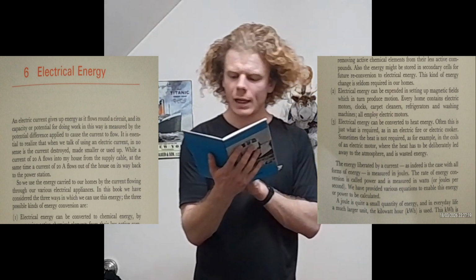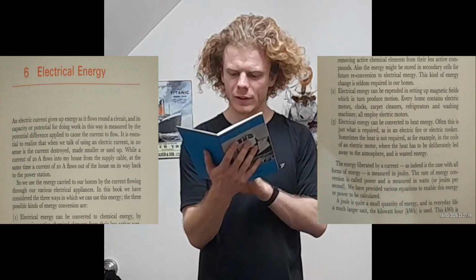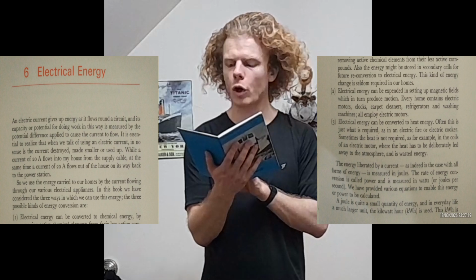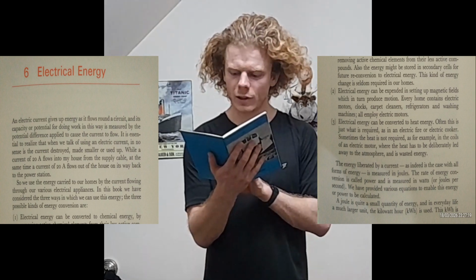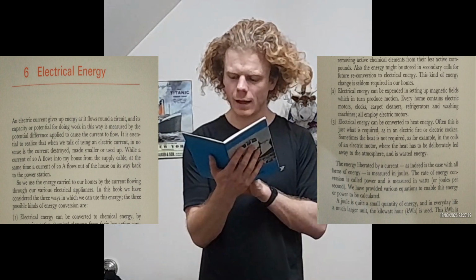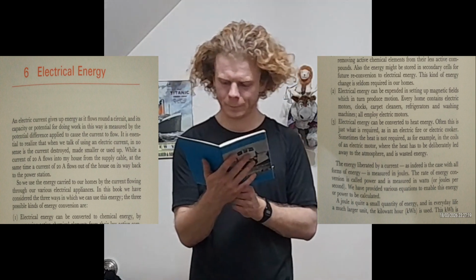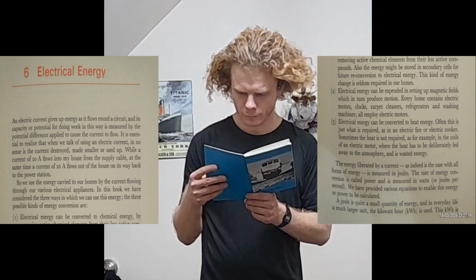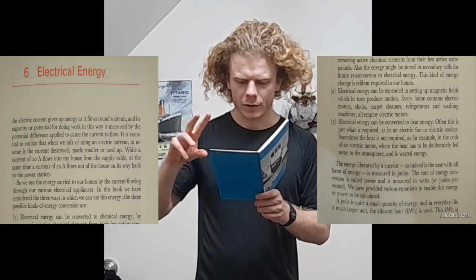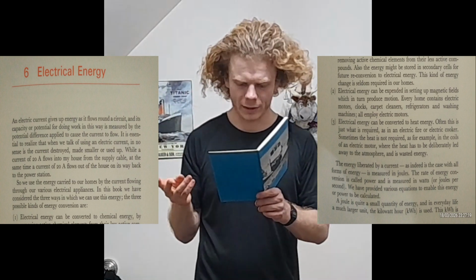Number 3, electrical energy can be converted to heat energy. So out of electrical energy can be made heat. Often this is just what is required, as in an electric fire or electric cooker. Sometimes the heat is not required, as for example in the coils of an electric motor, where the heat has to be deliberately led away to the atmosphere and is wasted energy. So the electric energy is converted into heat to make water warm, for example.